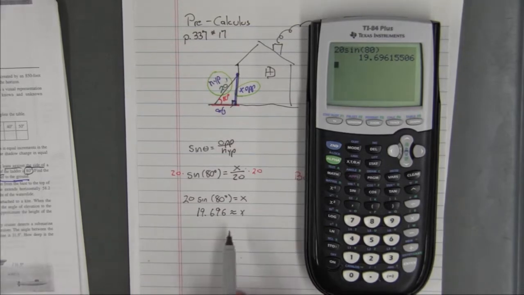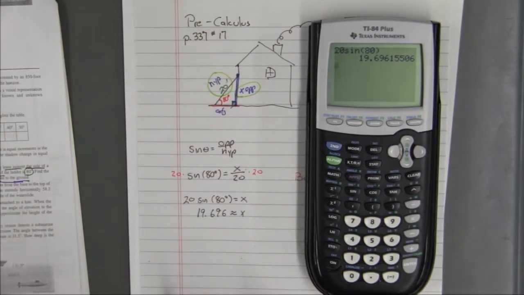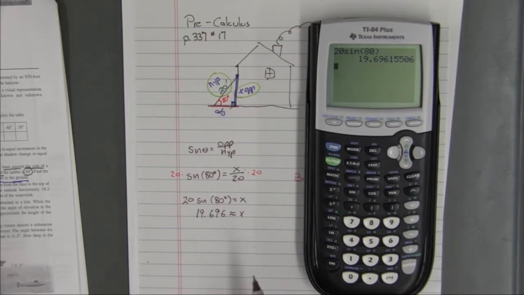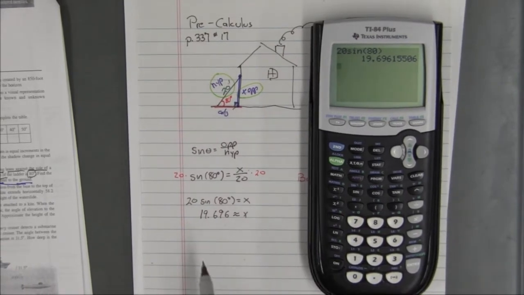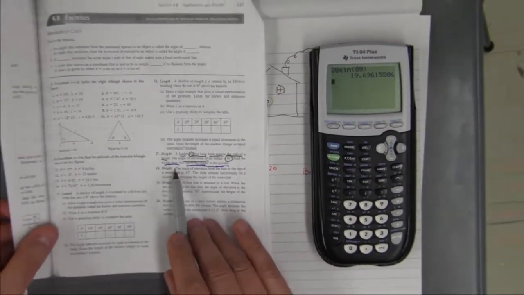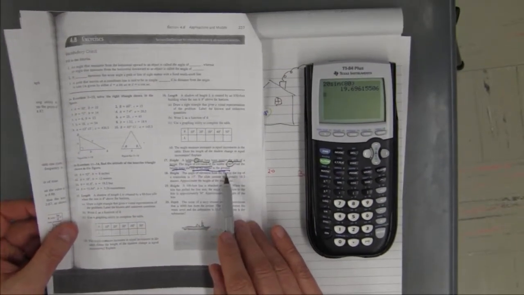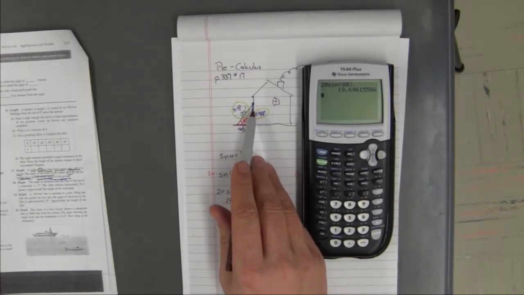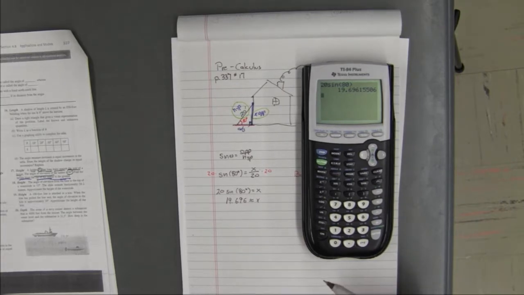So now we've got this answer and we need to look at what it means in terms of this problem. We really have the answer, but we should make sure that we really have answered the question that the book has asked. The book asks to find the height from the top of the ladder to the ground. Now we've found x. What's x? It's the height from the top of the ladder to the ground. So we've answered the correct question.